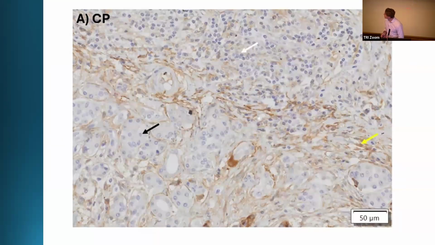So these are some of the immunohistochemistry slides which tell a good story. So this is chronic pancreatitis, and you can see the immune infiltrate up here. These are normal pancreatic ducts, non-neoplastic. And as everyone here, I'm sure, is aware, the brown is the staining for FAP. And you can see that it's only in that fibrous stroma which is surrounding the ducts, which is classic of pancreatitis.